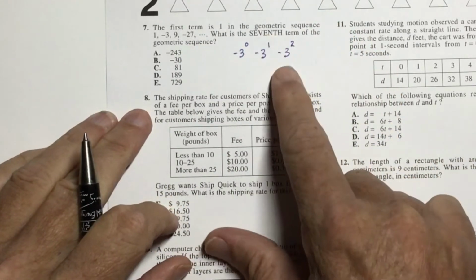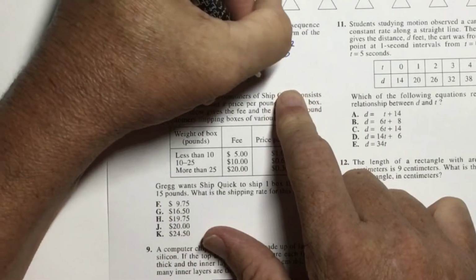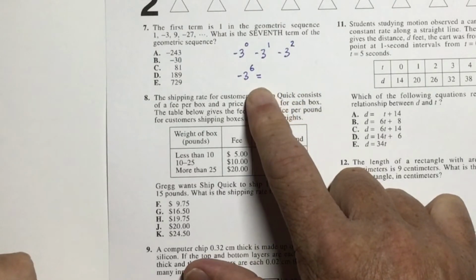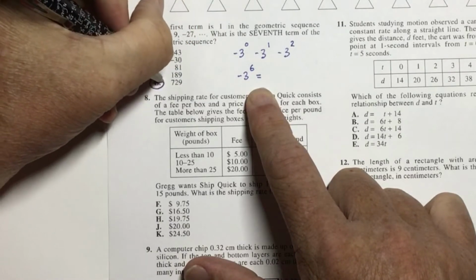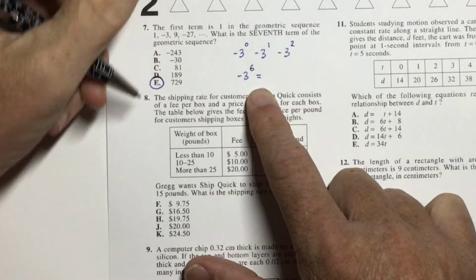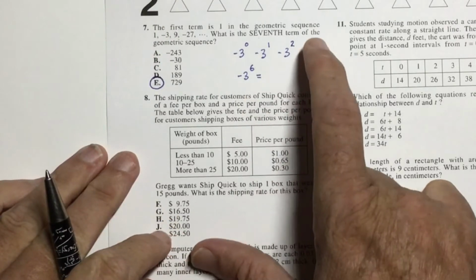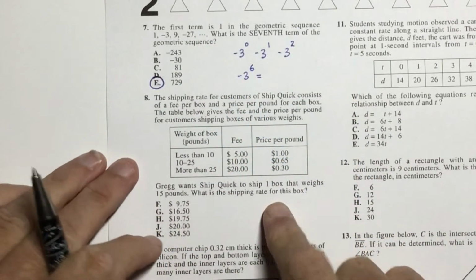So the 7th term is not going to be minus 3 to the 7th. It's going to be minus 3 to the 6th. Yes, indeed. And minus 3 to the 6th is minus 3 squared 3 times. Your calculator will tell you, too, that that is 9 cubed, or 729. And we do know that all the even ones are positive, so we're good there. Yeah, way to go. Done.